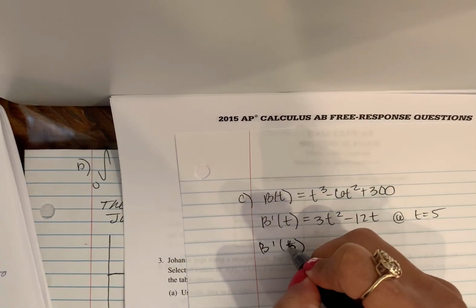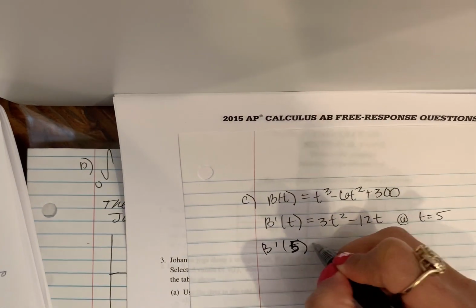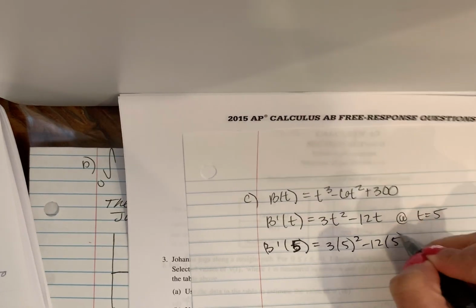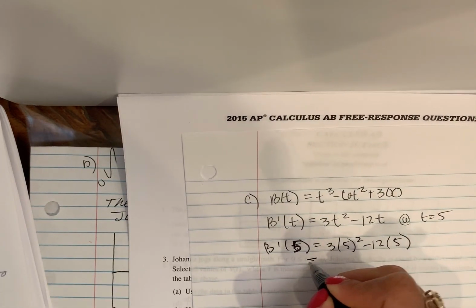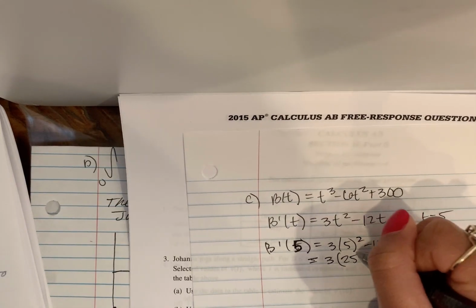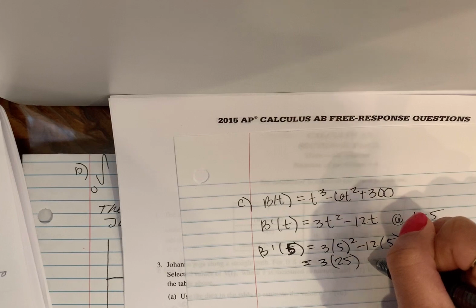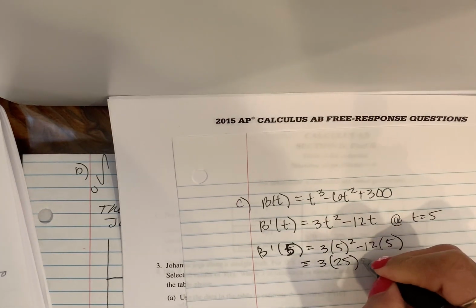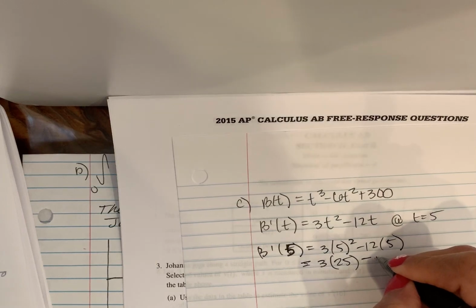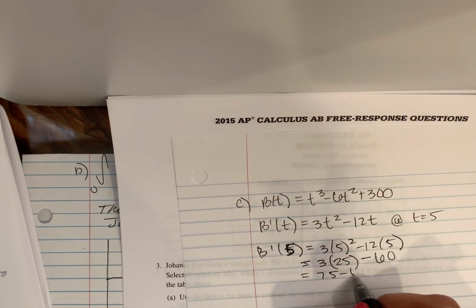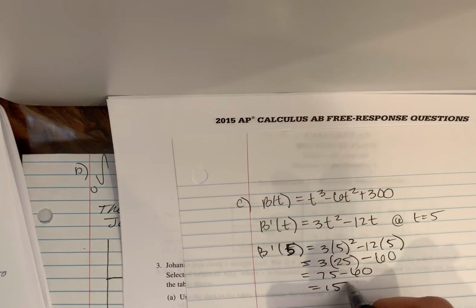Let's plug in a 5 equals 5 to the second power minus 12 times 5. 3 times 25. Honestly, I really want to know if we can just stop right here. But because it has units, then let's keep going. Okay, minus 60 equals 75 minus 60, which equals 15.